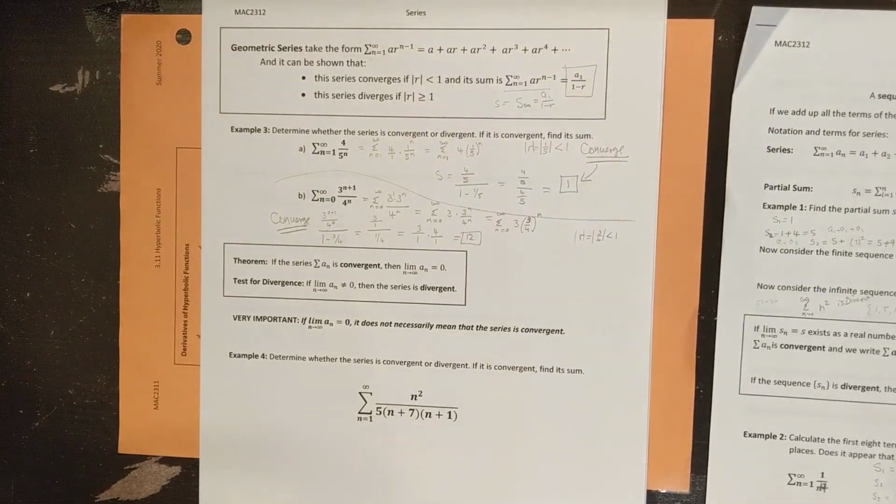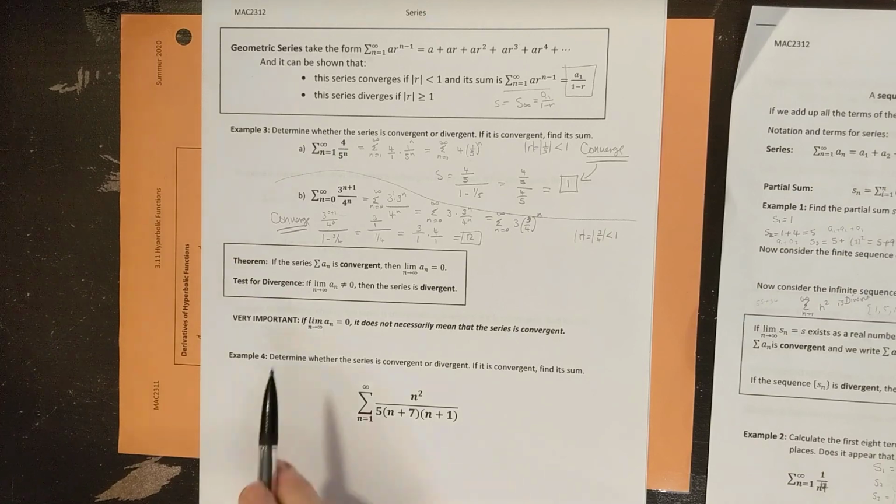Now for a theorem. If the series, the sum of all of these terms a sub n, is convergent, then the limit as n goes to infinity of a sub n is going to equal 0. That just is going to be the truth. So we can come up with a test for divergence. If we take the limit of a sub n and it doesn't equal 0, then we can say definitely the series is divergent.